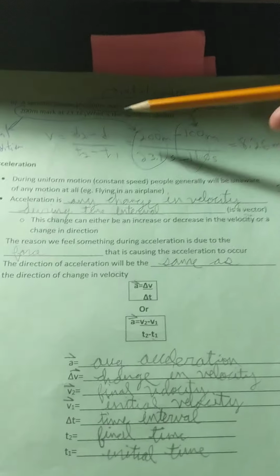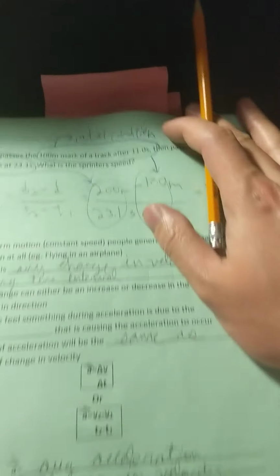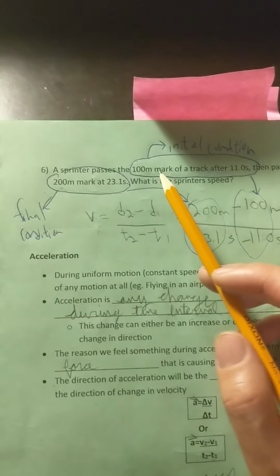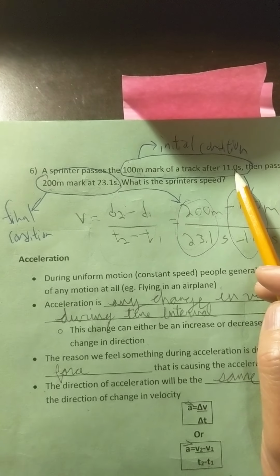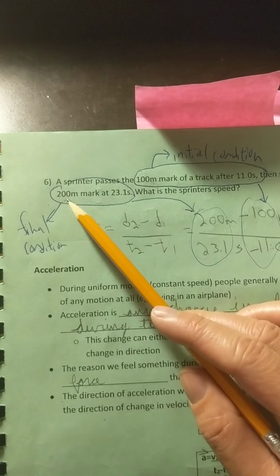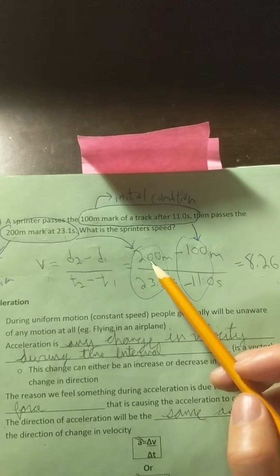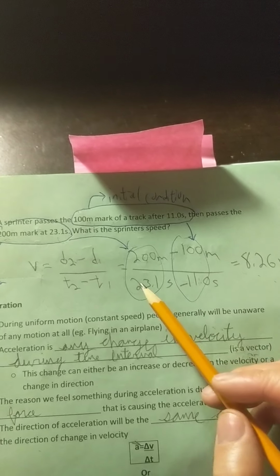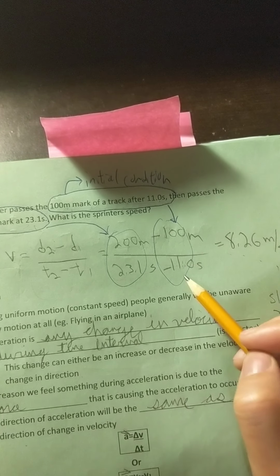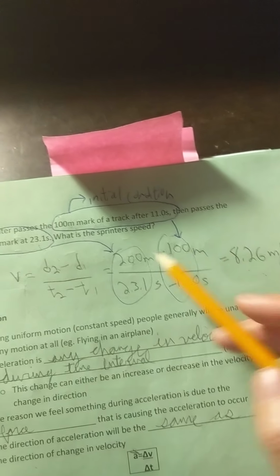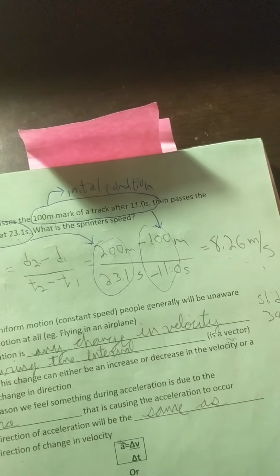This example here is a more complicated one, and that's because we're given two sets of conditions. The sprinter started out at the 100-meter mark at 11 seconds, and he ended at the 200-meter mark at 23.1 seconds. So to get to our speed, this is our final condition, the 200 meters and 23.1. This is our initial condition, the 100 meters and the 11.0 seconds. And if we've done this math, you should have gotten 8.26 meters per second as your answer.